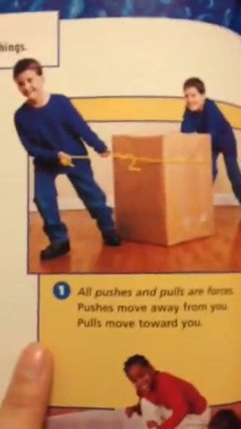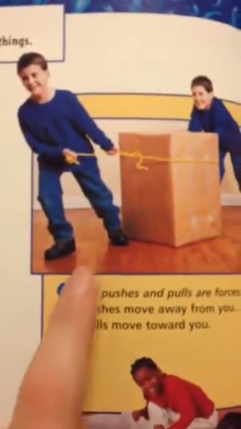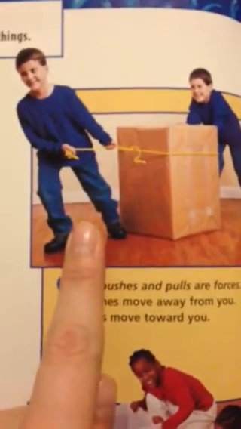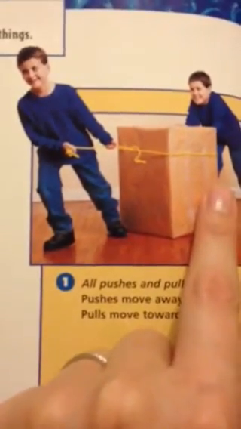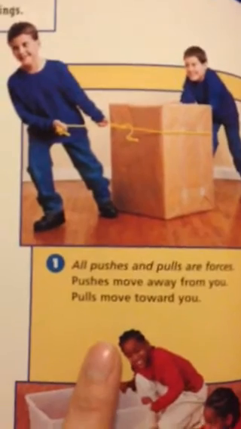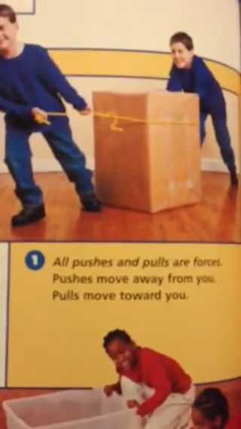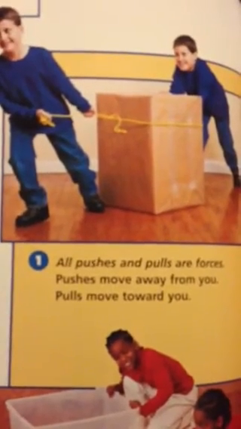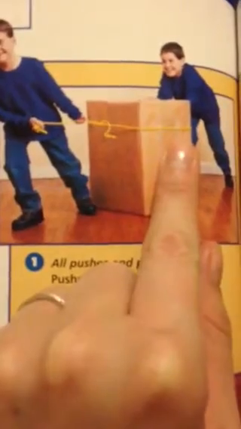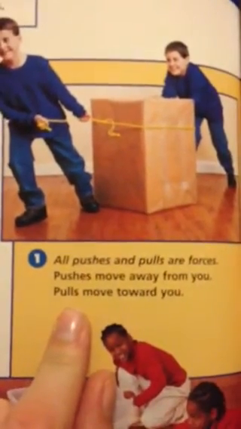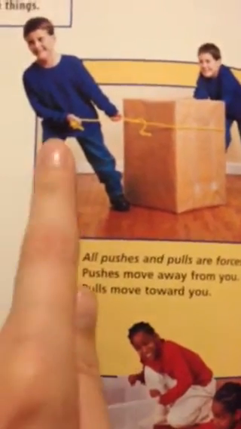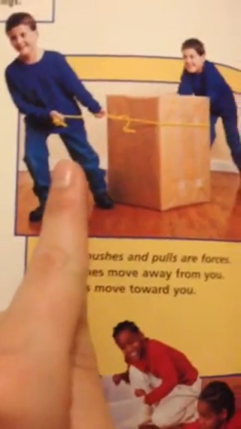I'm going to look at the picture before I even read the caption, and I see one boy pulling a box and another boy helping him push the box. So let's read the caption together. All pushes and pulls are forces. Pushes move away from you. So this boy is pushing the box away from himself. Pulls move toward you. This boy is pulling the box toward himself.